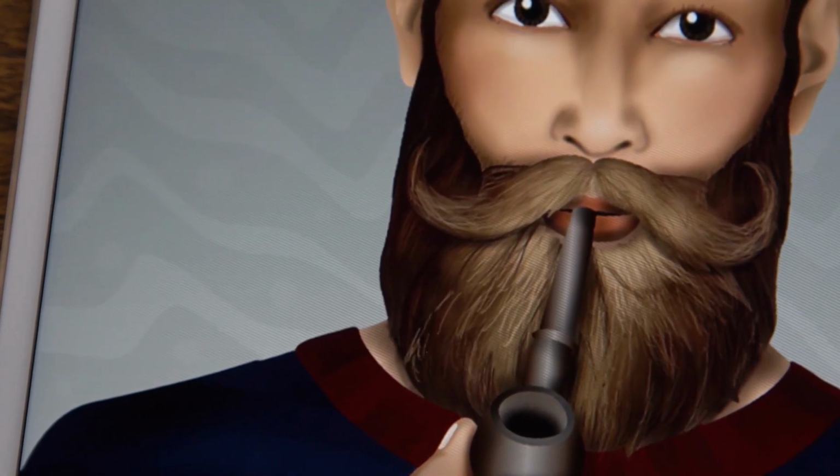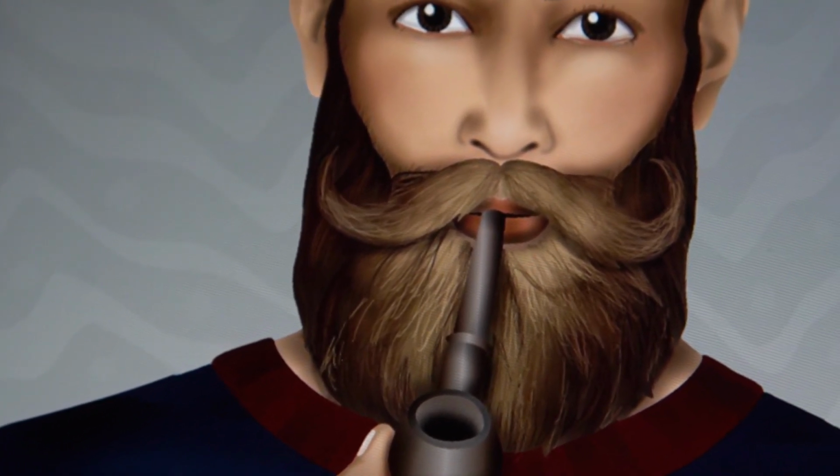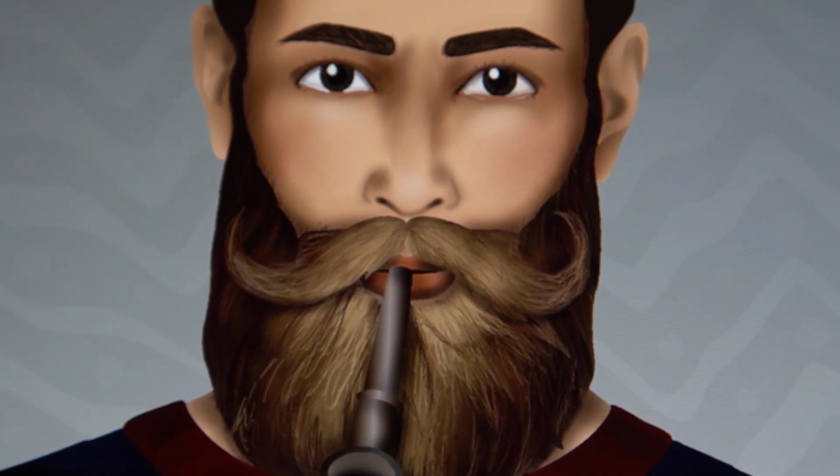Here's the finished image with shading and the lines removed. You can apply these steps to other shades of hair as well.